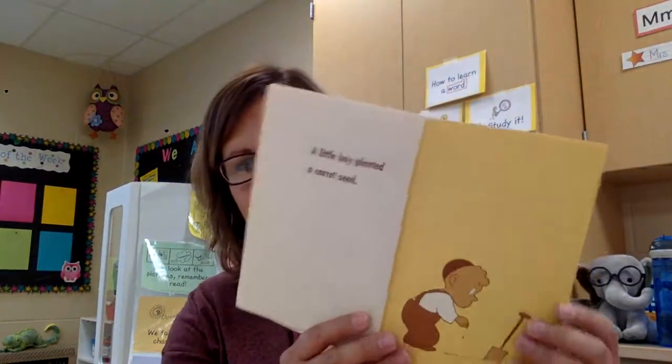Let me read the words. A little boy planted a carrot seed. So we look at the picture, we remember, and we read. His mother said, I'm afraid it won't come up. And you can use a voice like you think his mom is using, like a very stern voice. It won't come up. So when you're talking like the character, you're trying to put yourself inside the story. His father said, I'm afraid it won't come up. And his big brother said, it won't come up.